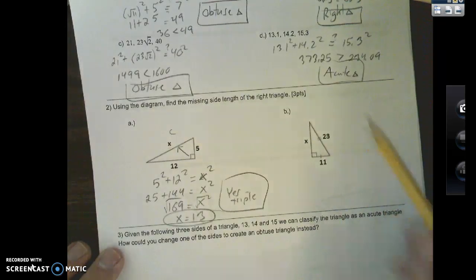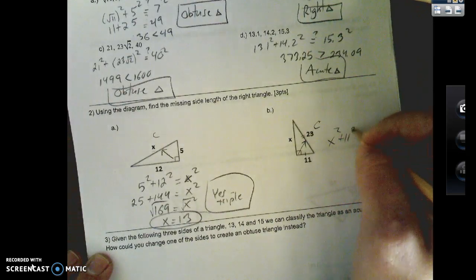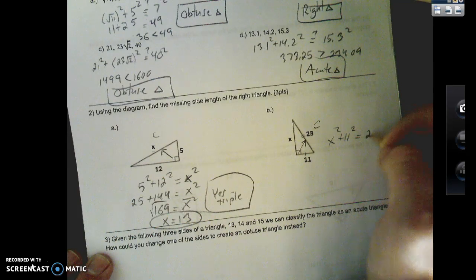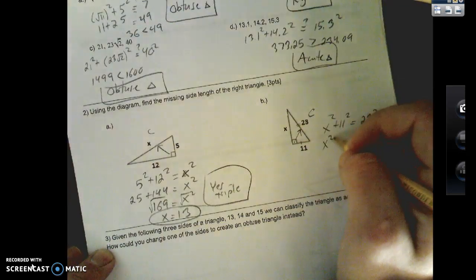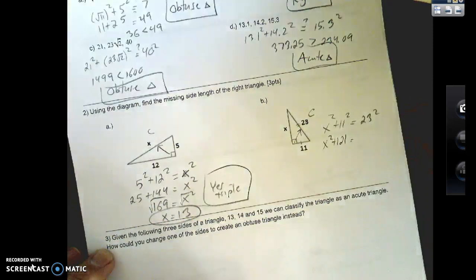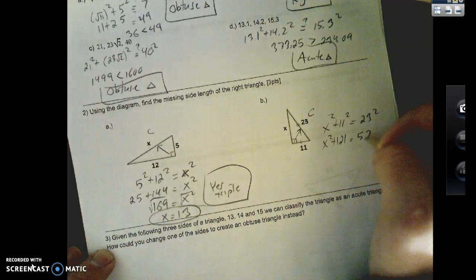Please note the difference for part B. Across from my 90 is 23. That'll be my C. So now x squared plus 11 squared equals 23 squared. X squared plus 121 equals 23 squared, which is 529.